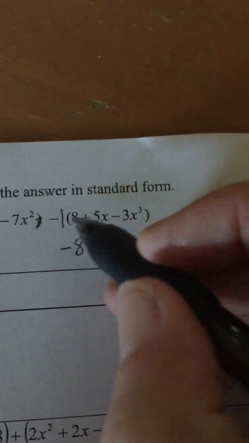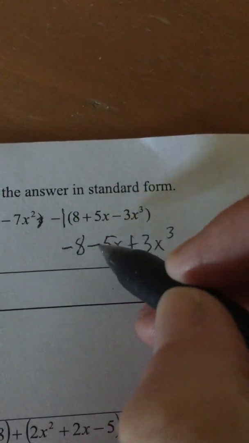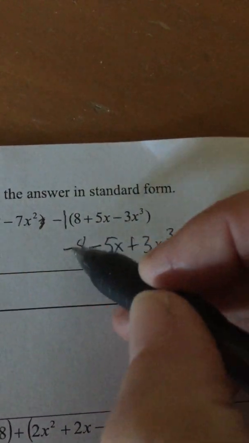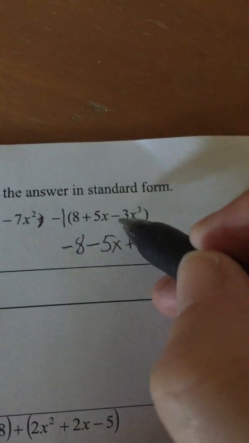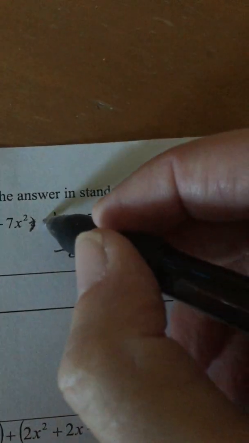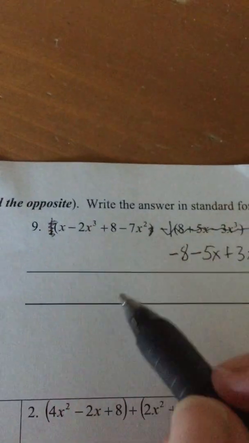So multiplying by a negative 1 changes the signs to the opposite sign. Okay? Positive became negative. Positive became negative. Negative became positive. And now that subtraction sign and that whole first parentheses are gone. This is the new numbers down here, and these were the original numbers on this one because they did not change.